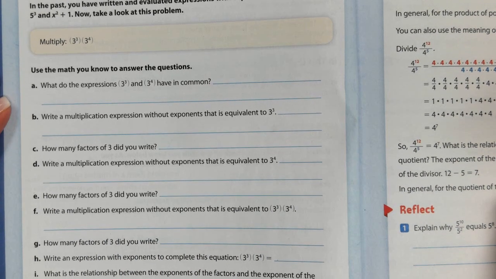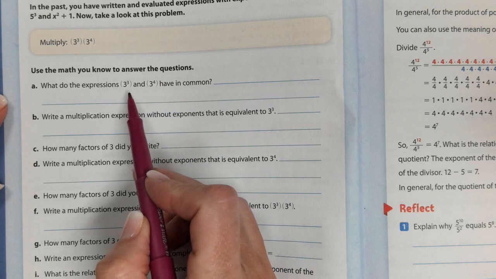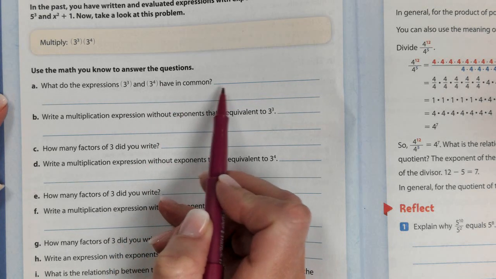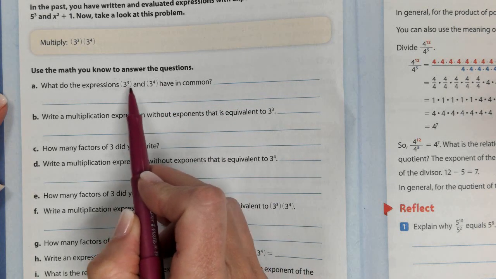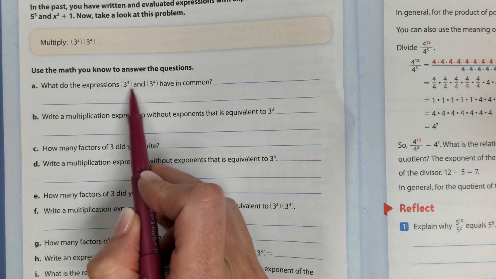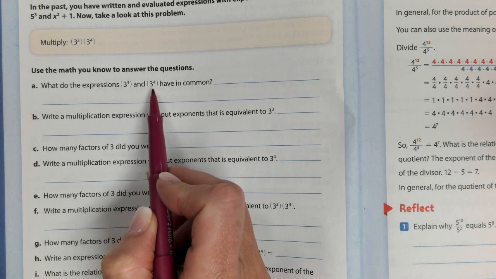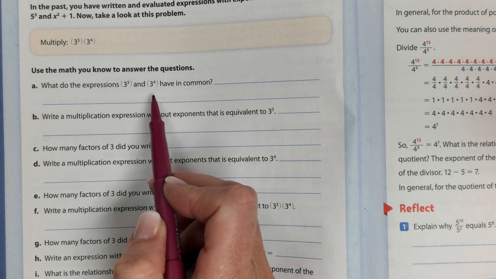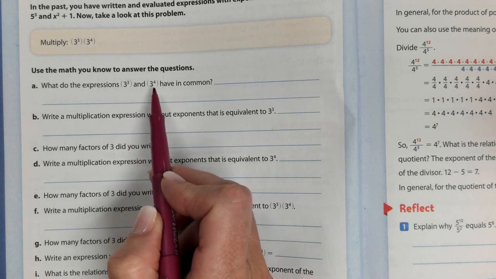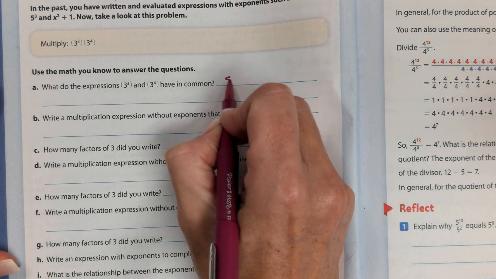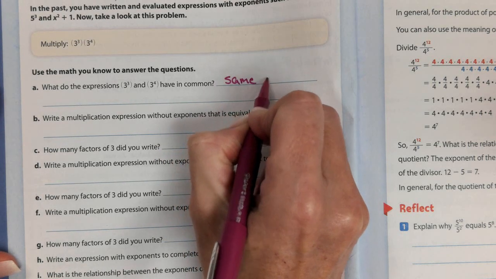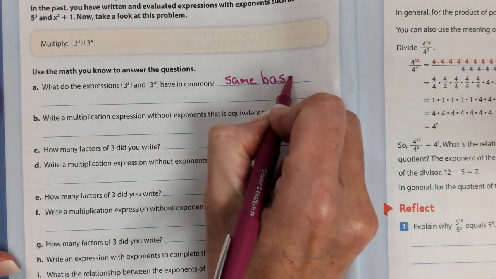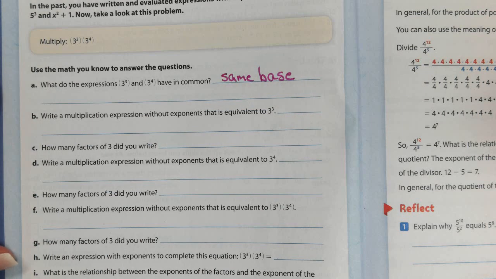A says, what do the expressions 3 to the third and 3 to the fourth have in common? So if you look at these two problems, 3 to the third and 3 to the fourth, they both have the 3 in common, right? And if you remember, those are called your bases. Okay, so they have the same base. Okay, they have the same base.